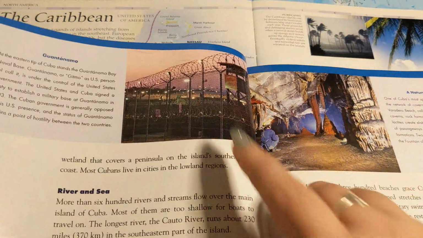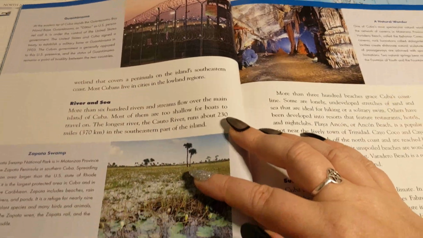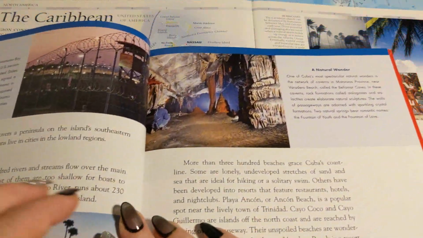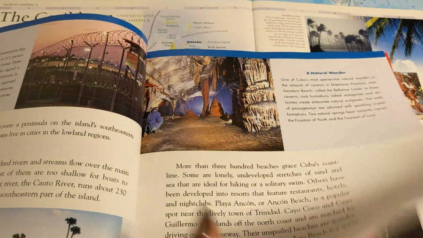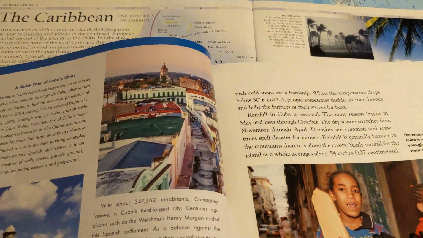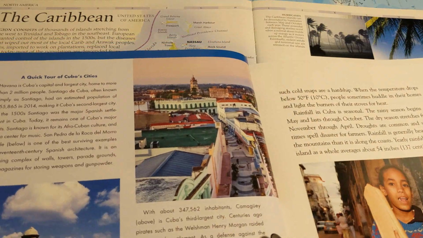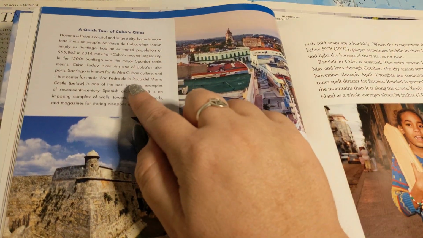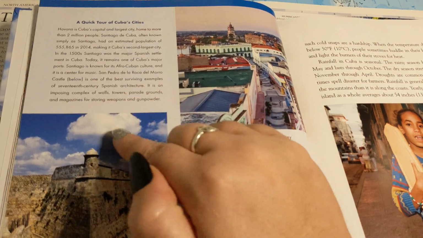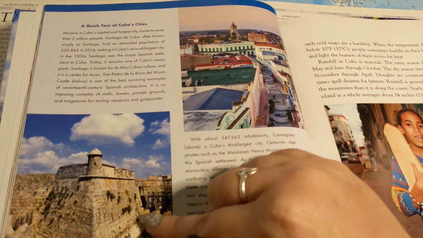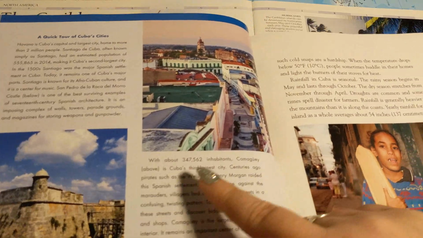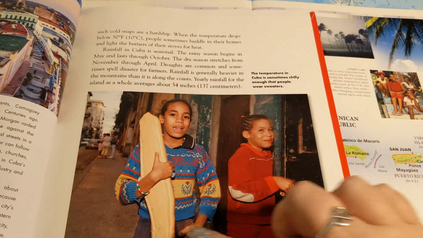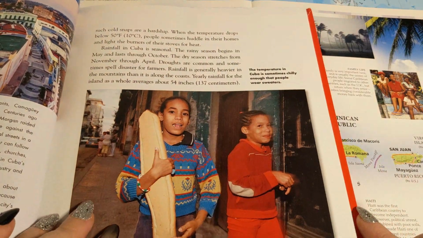See Guantanamo Bay, the military base from the U.S. Here's the Zapata Swamp. Kind of looks like the Everglades in a way. Some of the interesting caves in Cuba. Ooh, look at this. So, let's see. We have San Pedro de la Roca del Morro Castle, an old Spanish fort. And this is Camagüey. Very colorful. They've got a big old piece of bread there. It's huge.